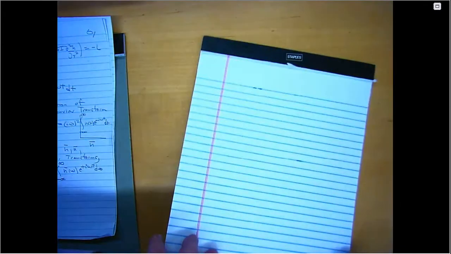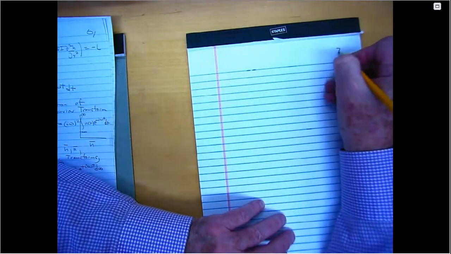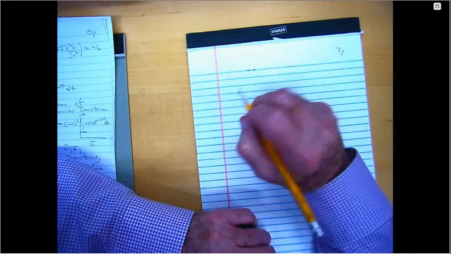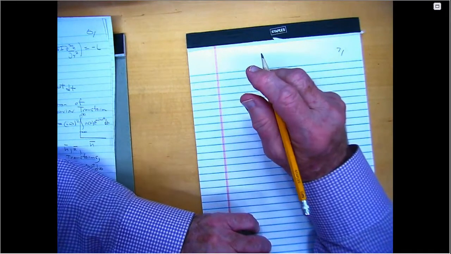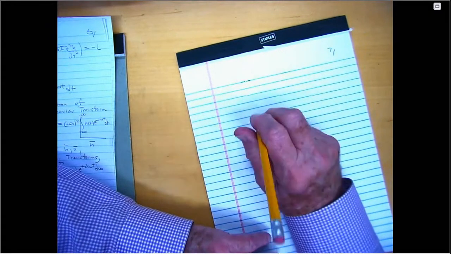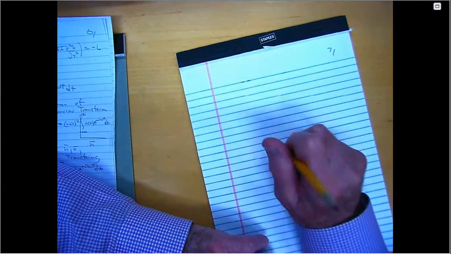Maybe they're too disturbed to respond. Okay. Did he say he was okay? Sorry. Okay. Well, read Chapter 3 about Fourier series and Fourier transforms.